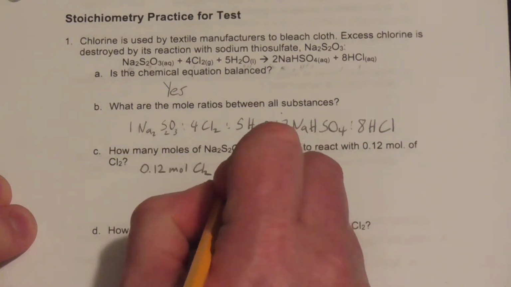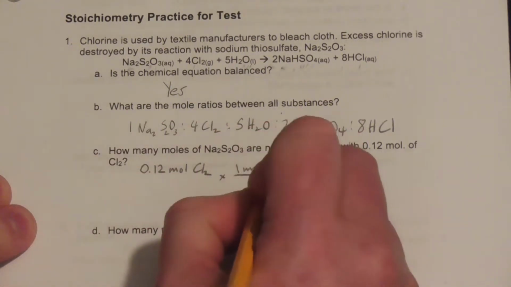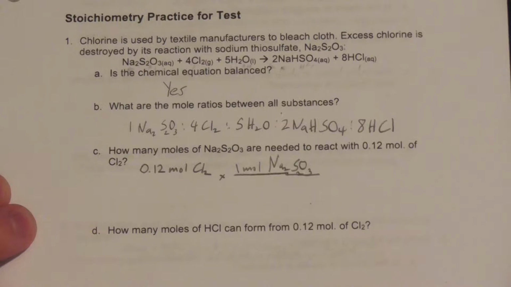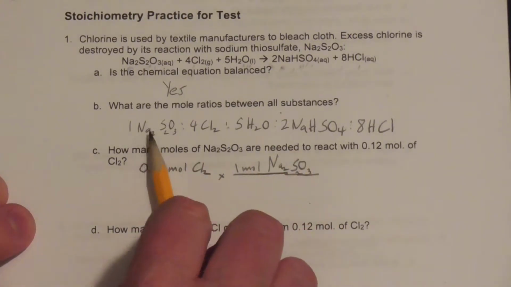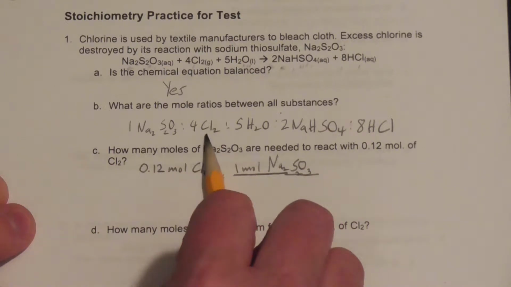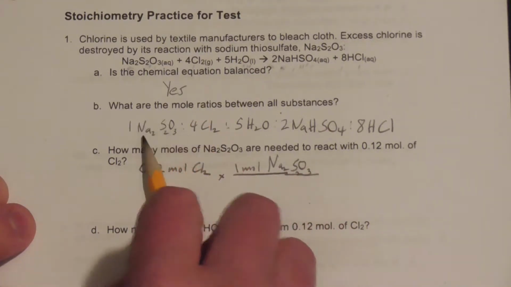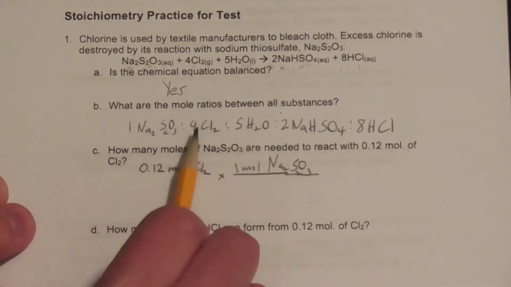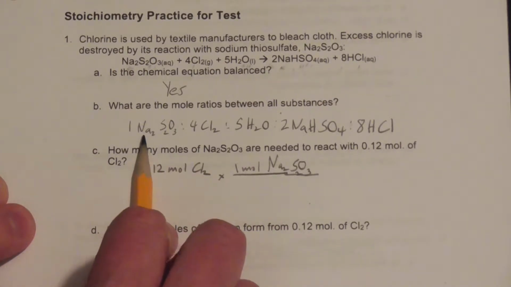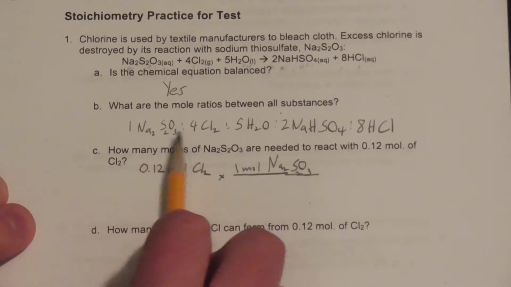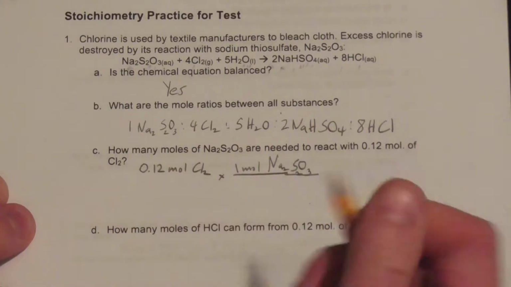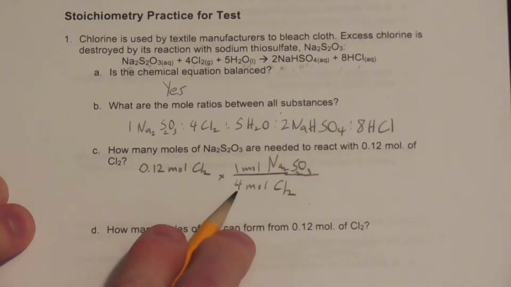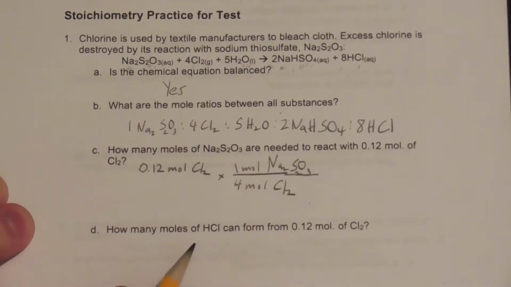So, what I want on the top, 1 mole of sodium thiosulfate. Now, what does this ratio mean? If I have 1 mole of this, I need 4 moles of this. If I have 4 moles of this, I need 1 mole of that. That's what I'm trying to set up here, right? If I have 4 moles of chlorine, I need 1 mole of sodium thiosulfate. If I had 8 moles of chlorine, I would need 2 moles of sodium thiosulfate. So the ratio is always, no matter the quantity, 1 to 4, as I see each time.